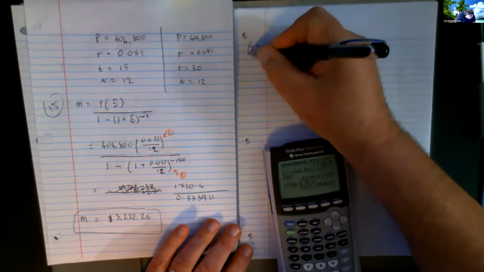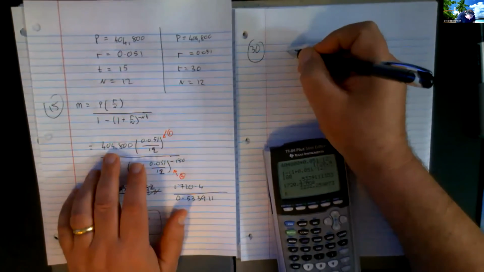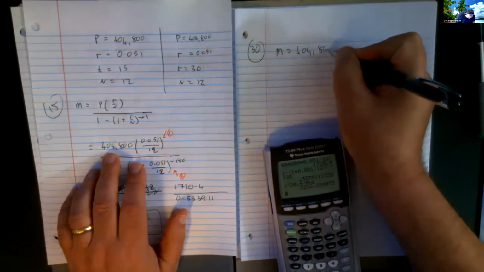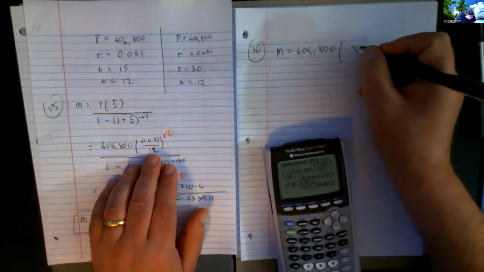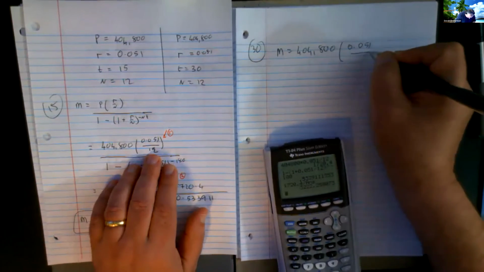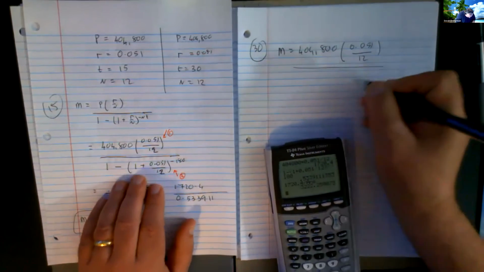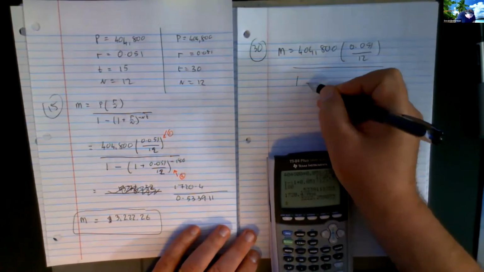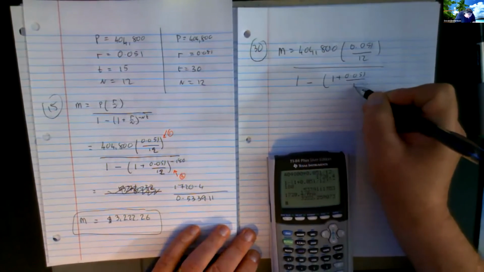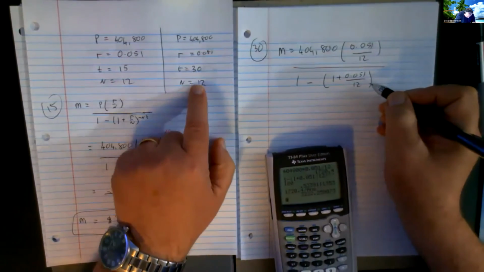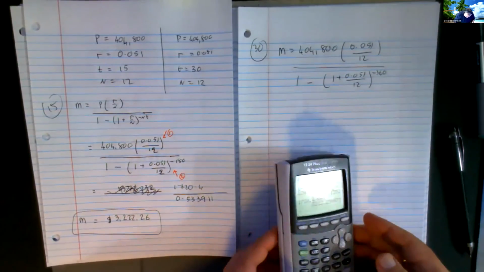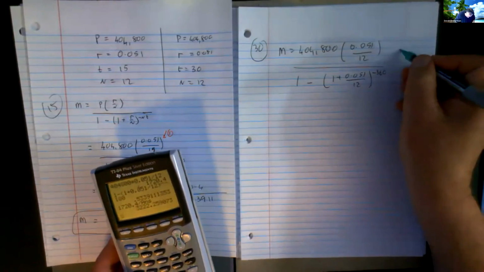If you do the 30-year loan, it's the same formula. I won't bother writing it down this time. It's 404,800. This number here is 0.051 over 12. I got that right. This fellow here is 1 takeaway, 1 plus 0.051 divided by 12, but negative 360. So that's essentially the major change. So I got a 1 and I got a 2.